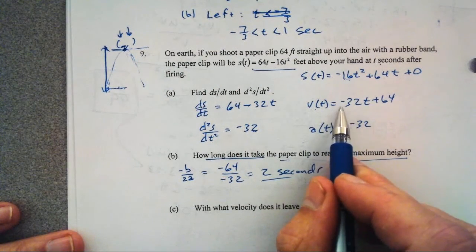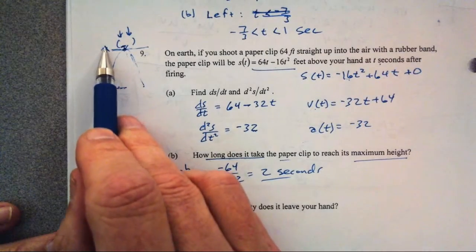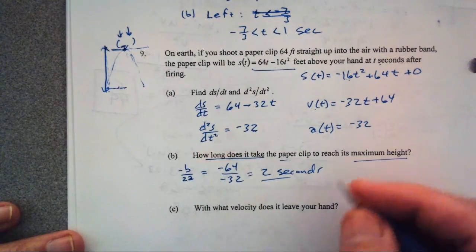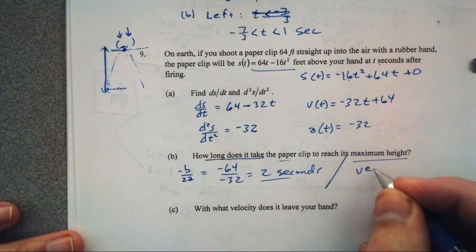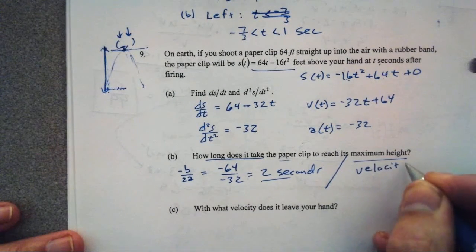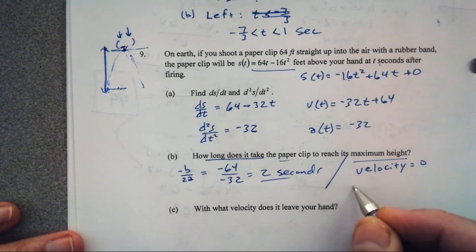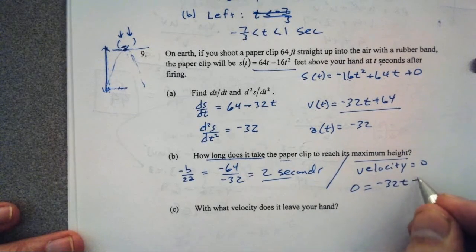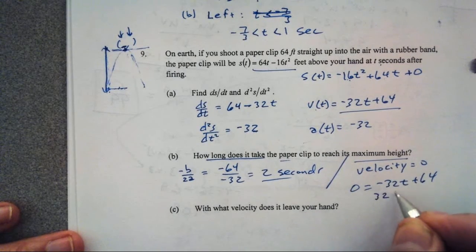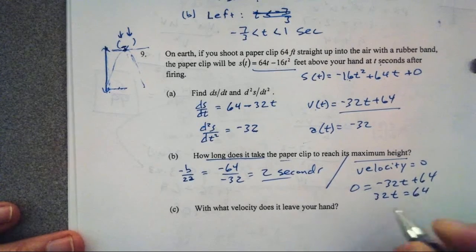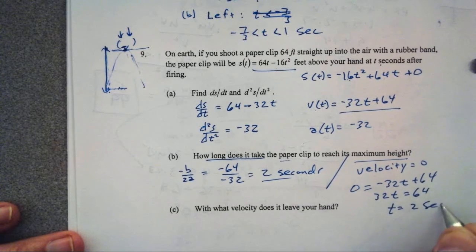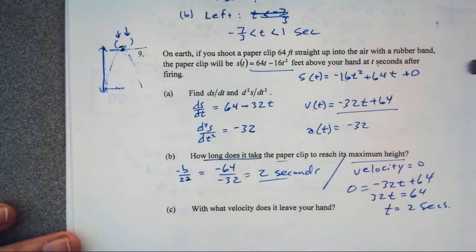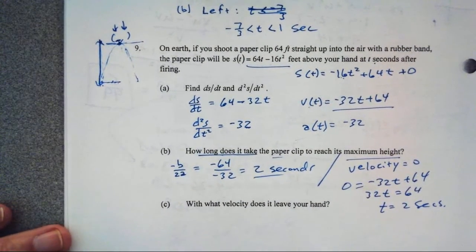We want when the velocity is 0. When does this paperclip go up and instantaneously stop? So I also could have said when is velocity equal to 0? That would be 0 equals our velocity, negative 32t plus 64. So 32t equals 64. And once again, t equals 2 seconds. Either way works; it doesn't ask to do both.